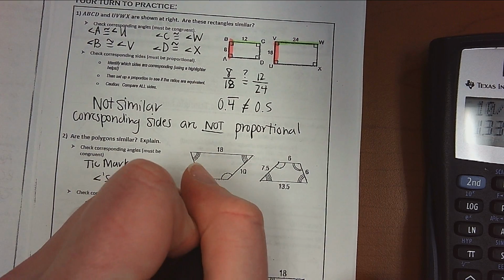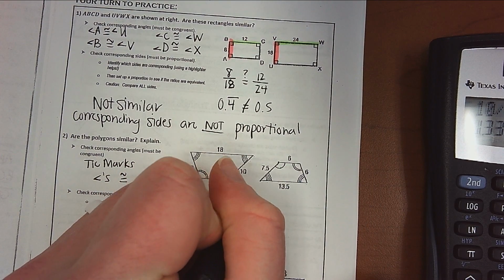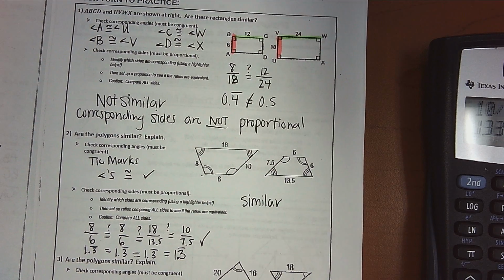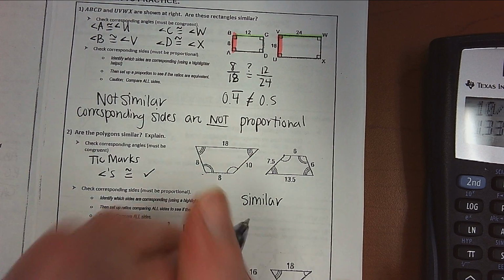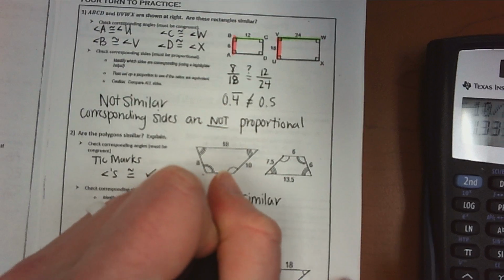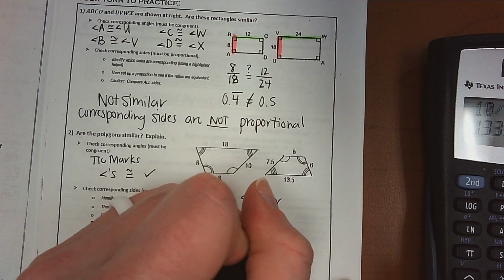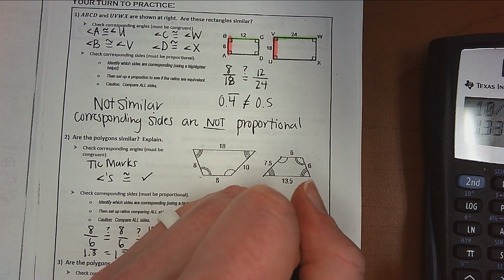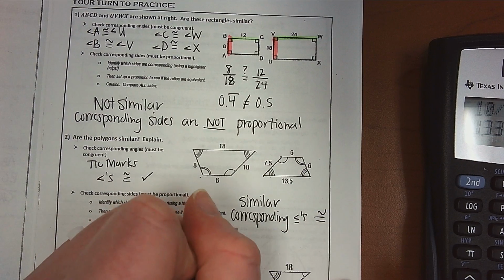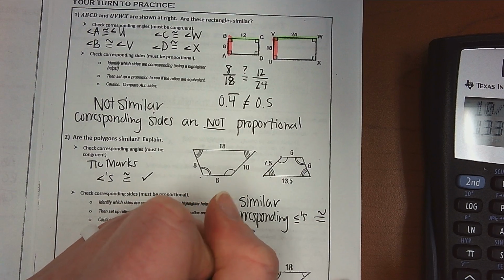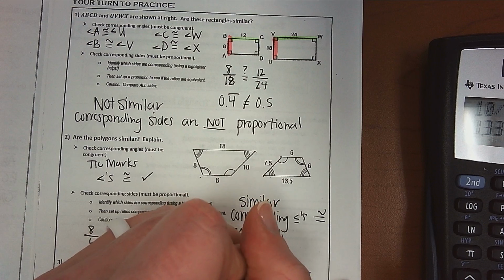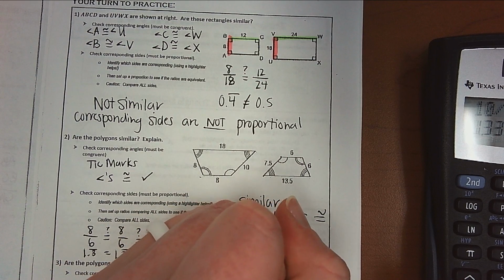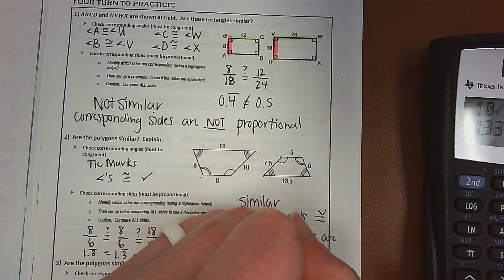And so we would say that these two shapes are similar. They're similar because corresponding angles are congruent, and corresponding sides are proportional.